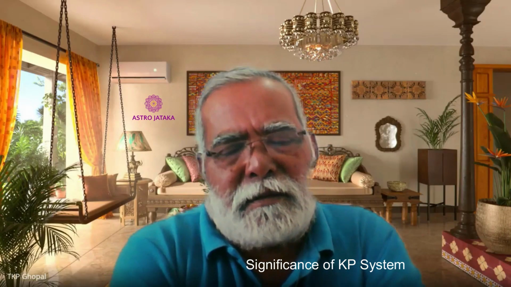So can you give us a hint about the Vedic houses, the difference between the Vedic houses and KP houses? Yes, sir. How do they differ?